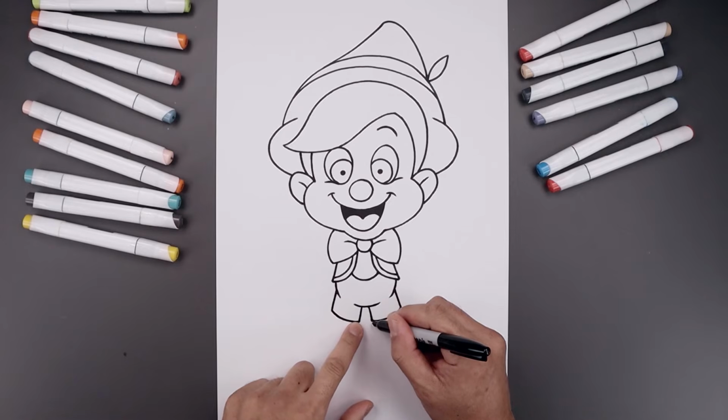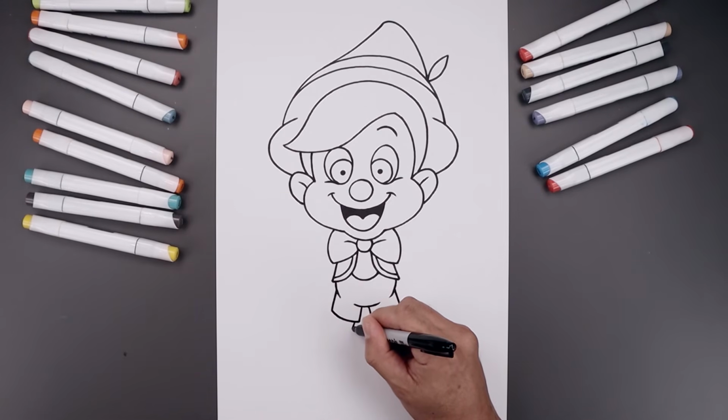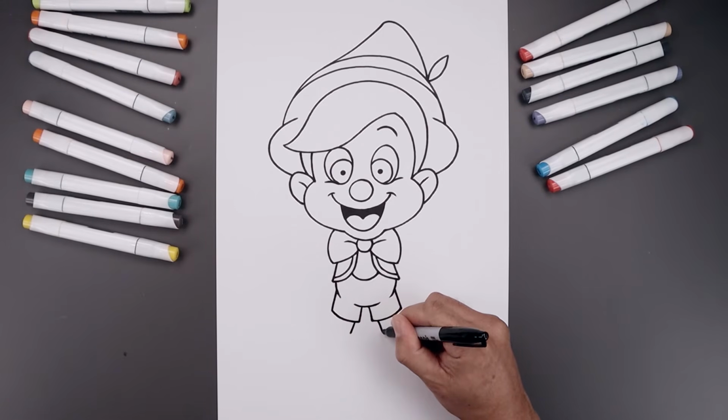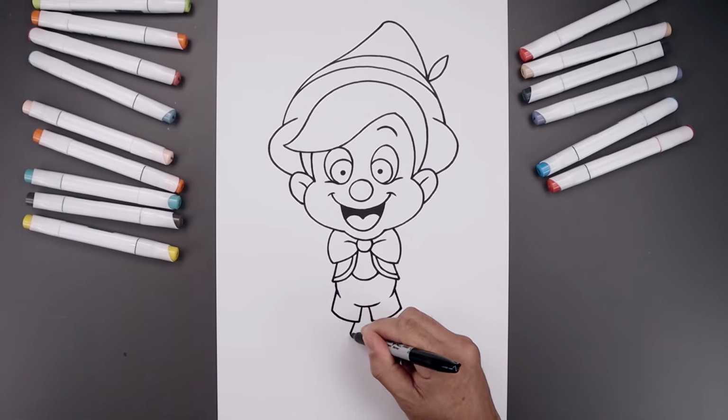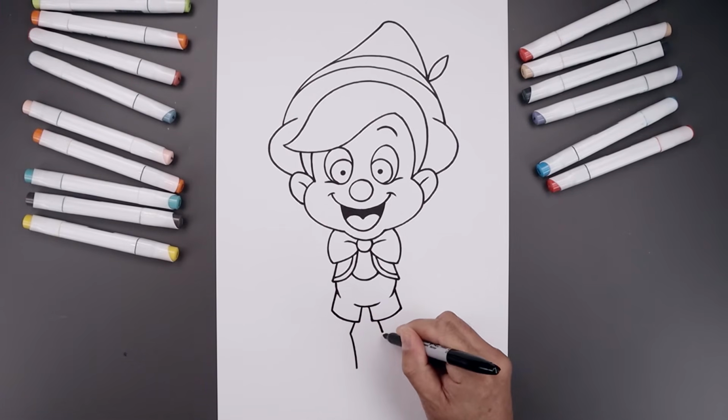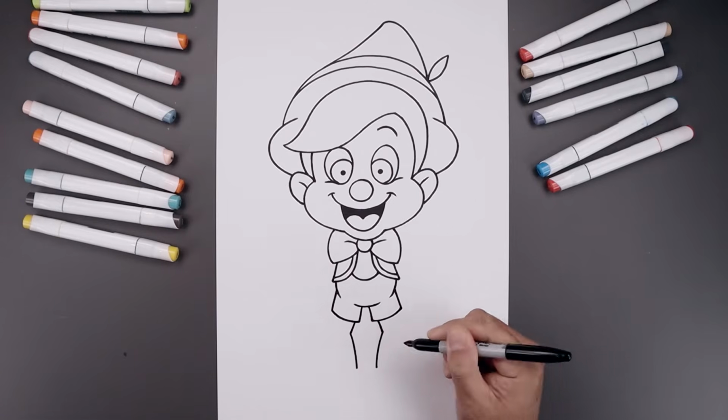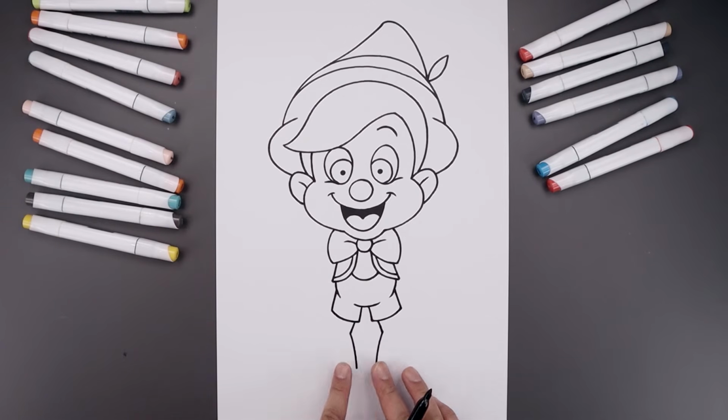From the inside corner of the shorts, we're going to step out, bend the leg going out and down towards the inside of the knee. Curve the leg coming in and then down towards the bottom of the feet. Now you want to round out the bottom of the feet. Let's start from the left heel, curve the foot, coming down, and we'll bend that up.